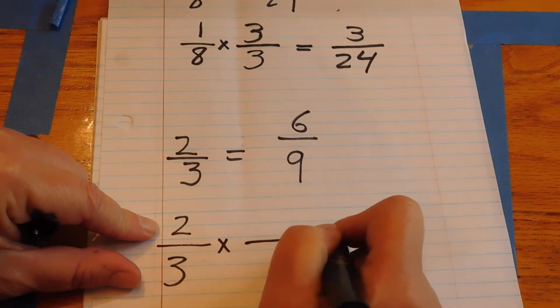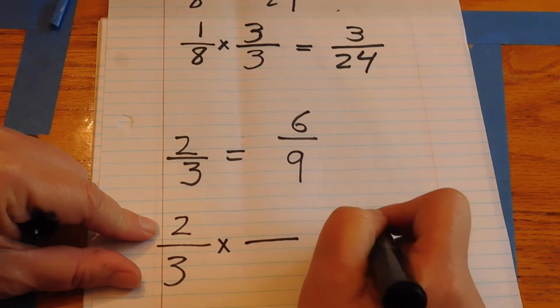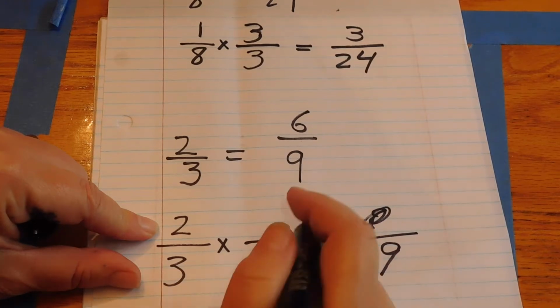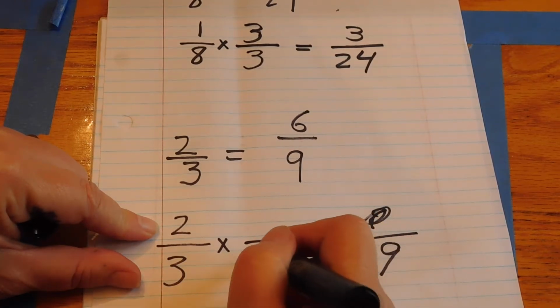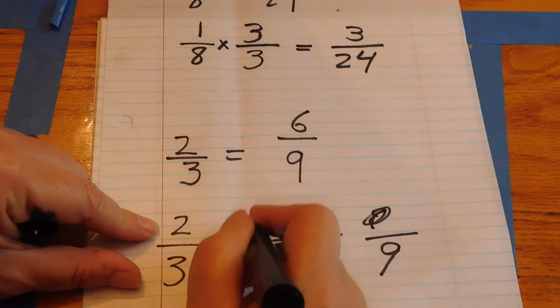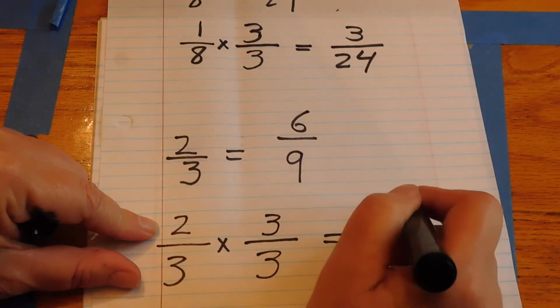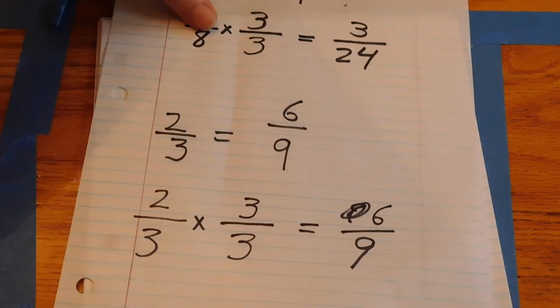Times something equals something over 9. So 3 times something equals 9. Of course, that's 3. That's an easy one. And since this number has to be 1, I'm going to put a 3 on the top. 2 times 3 is 6. Okay, let's do another one, and then y'all can try one on your own.